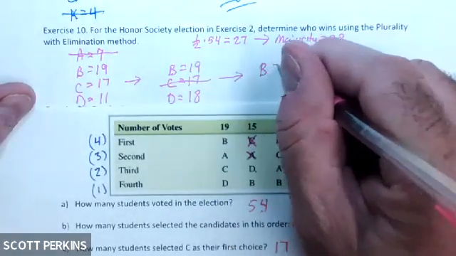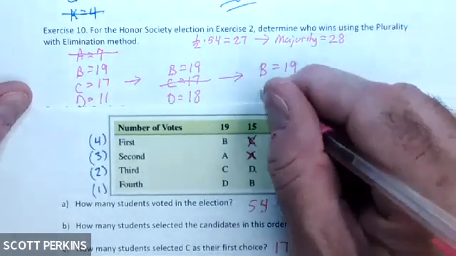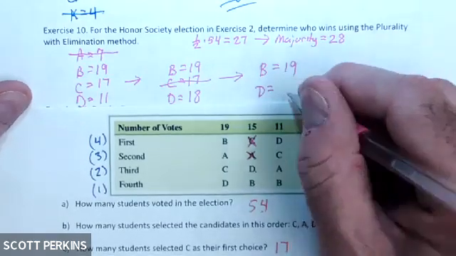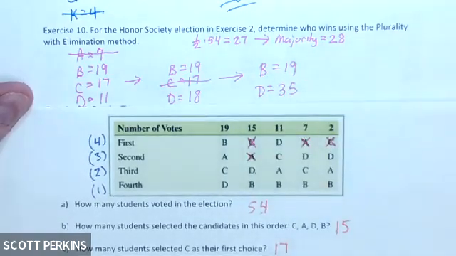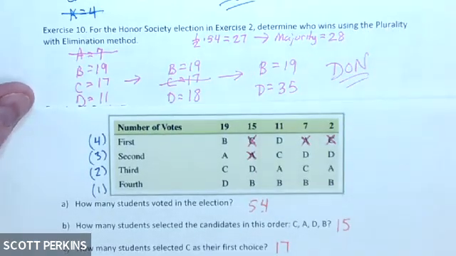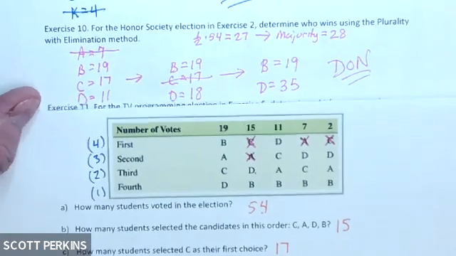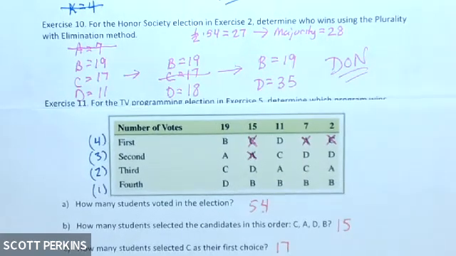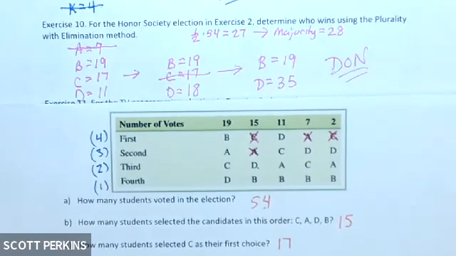So Betty has stayed at 19. Don gets 17 more votes. That's 35. Does Don have a majority? Yes, Don is the winner of the election when we do it by plurality with elimination. I know that gets a little complicated. Does everyone see why those numbers changed the way they did in that problem?